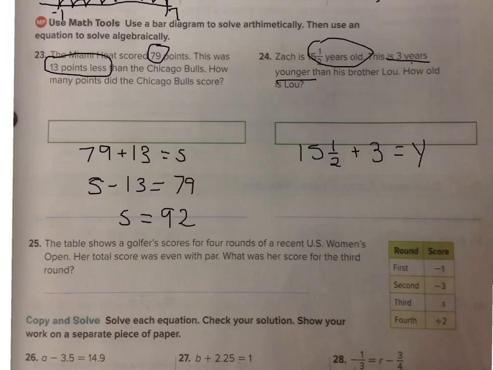The other way you can do it is to have y minus 3, because since y is 3 years older, to equal the 15.5. And then whichever way you did, you would just need to solve for y, which either equation you did, you will still get y equals 18.5 years old.